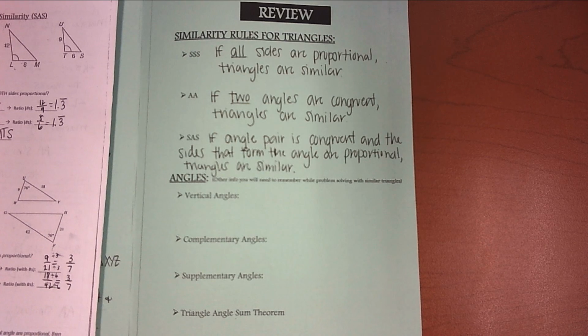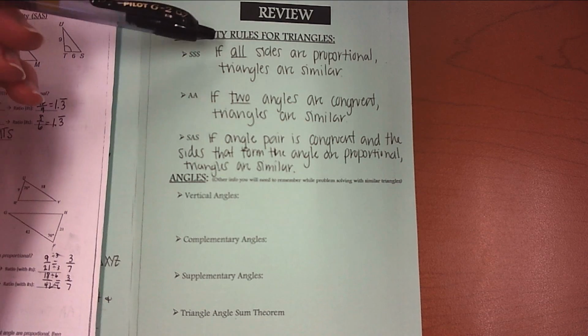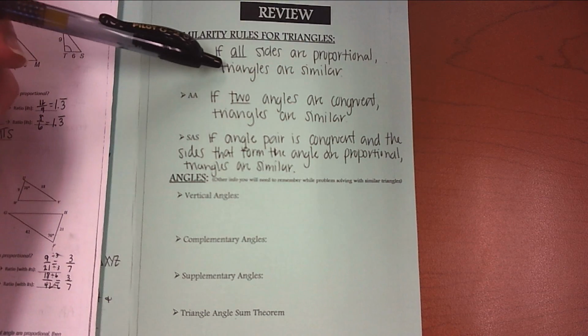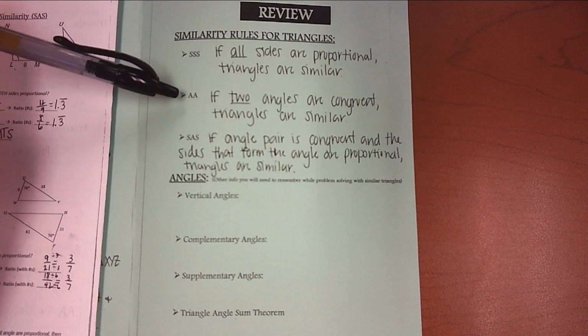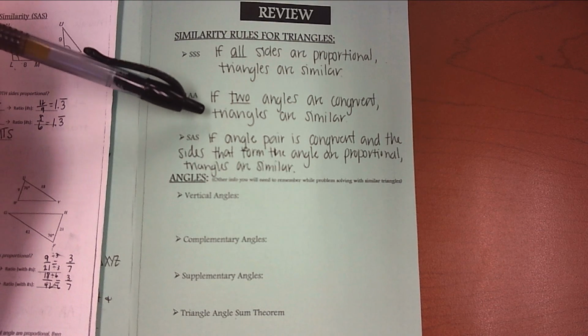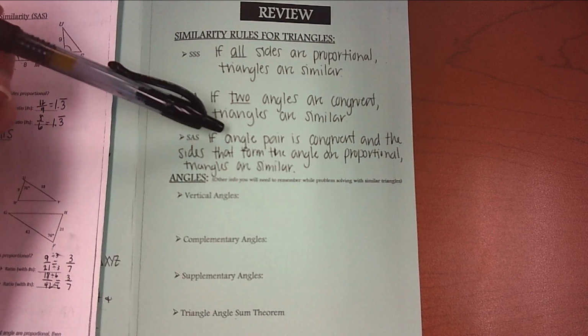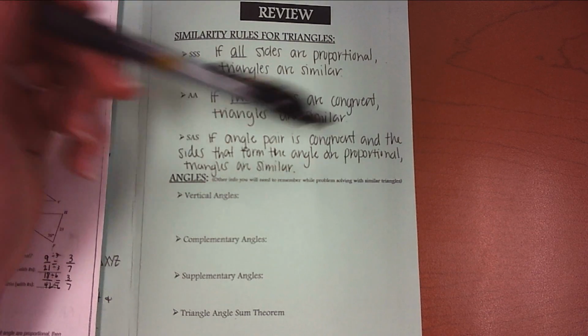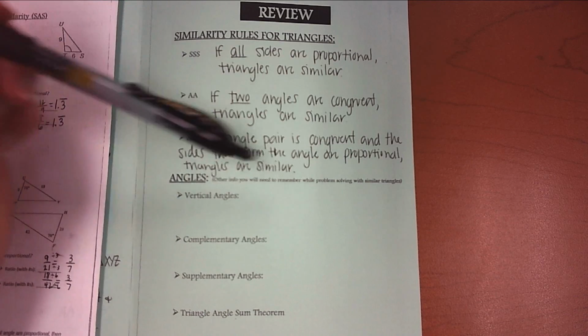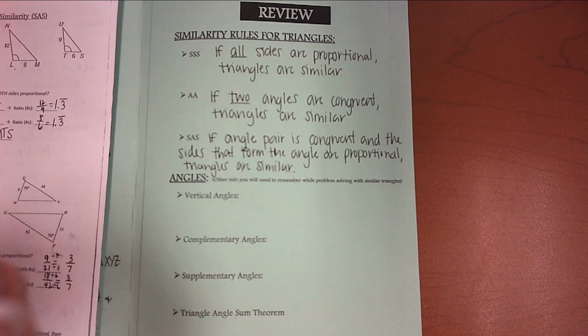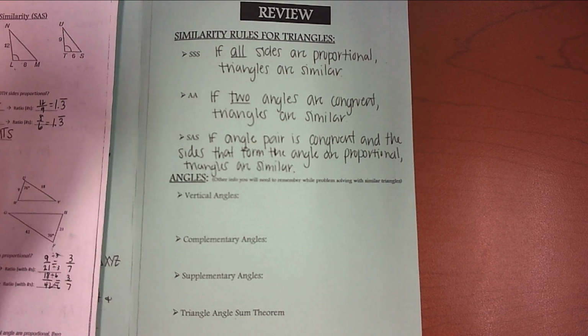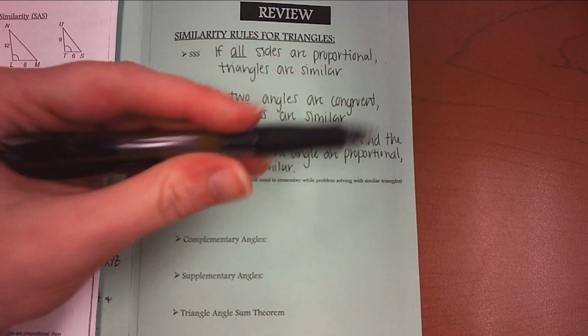When we have triangles, we can check all the sides and all the angles, or we can check side, because if all sides are proportional, triangles are similar. We can check angle. If two angles are congruent, then triangles are similar. And we can check side angle side. If an angle pair is congruent and the sides that form the angle are proportional, then those triangles are similar. And so this is just a quick review of our similarity rules for triangles.